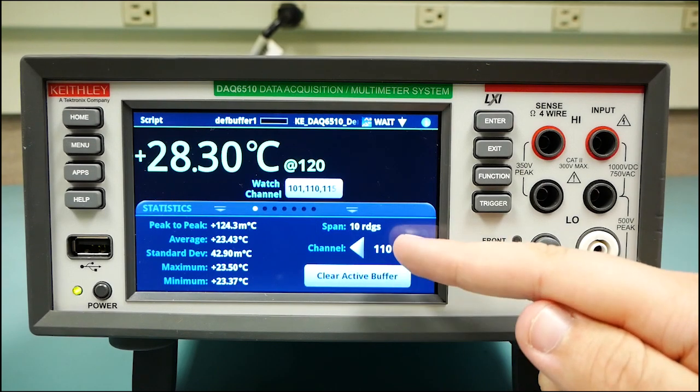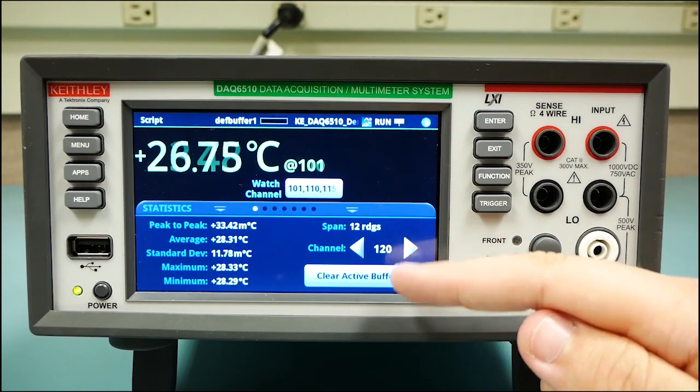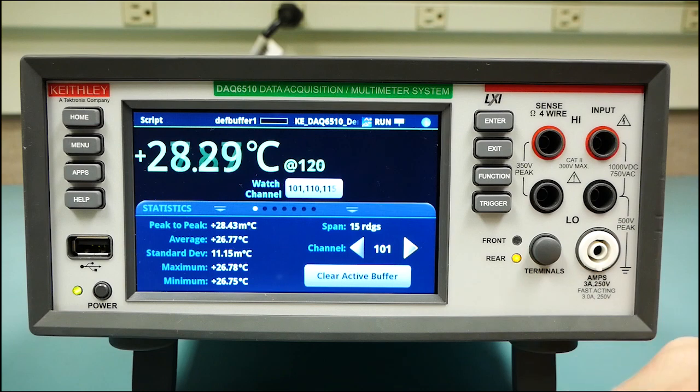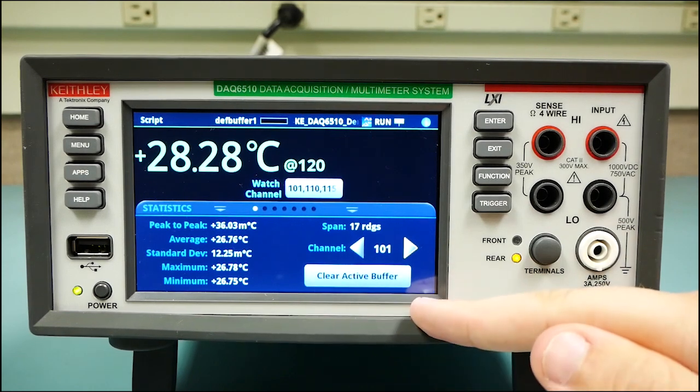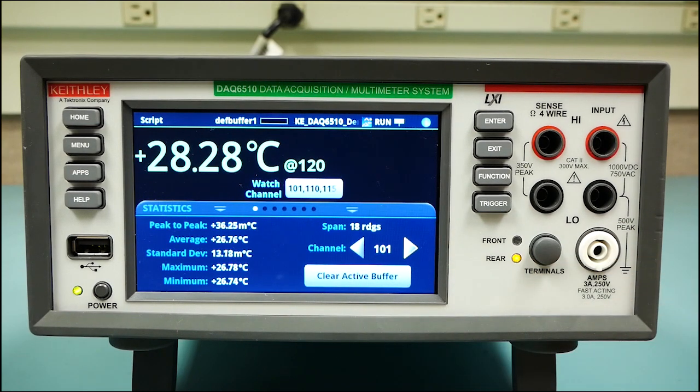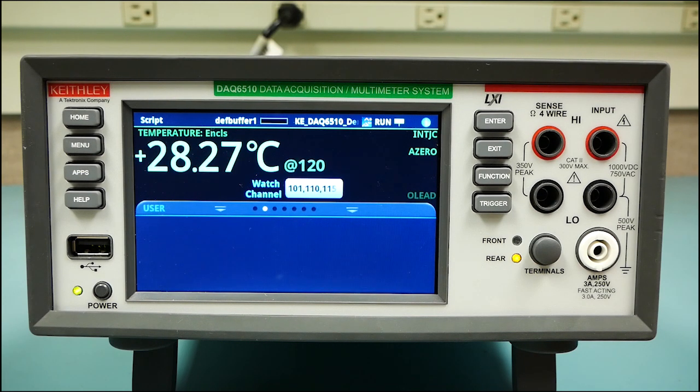You can see some key statistics for one of your watch channels at a time and alter between them with the arrows right there. The screen also gives you a large clear active buffer button for helpful debugging. Notice the icons in the upper right alternating between run and wait. Those icons are showing you where in the trigger model you are at any given time. For a simple trigger model like this, it's not terribly complex, but those can be very helpful for debugging later on.